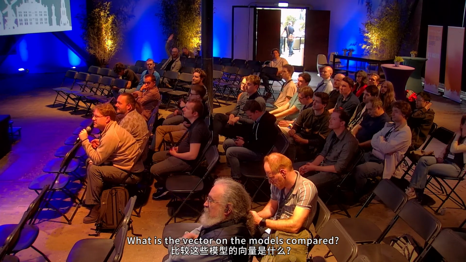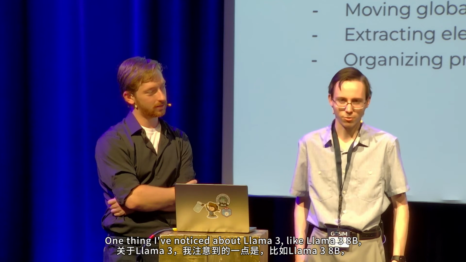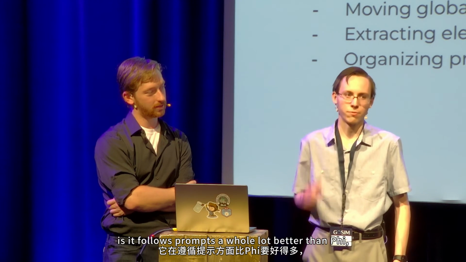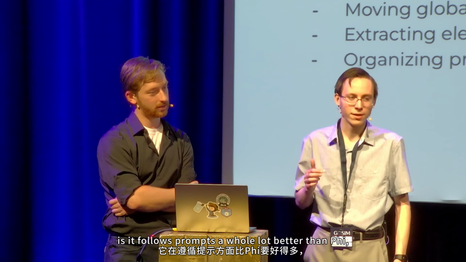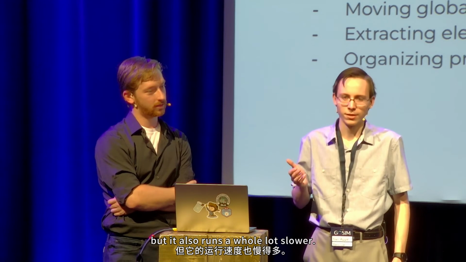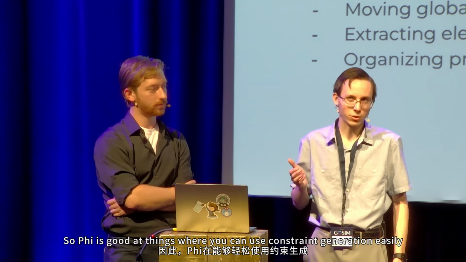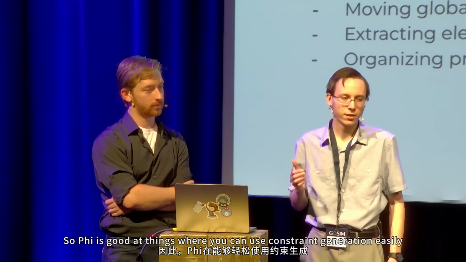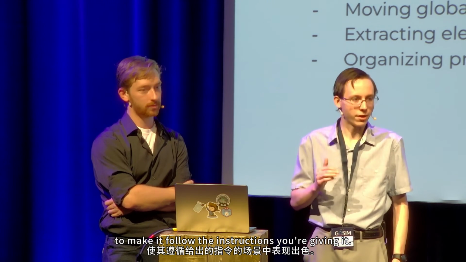One thing I've noticed about Llama 3, like Llama 3 8 billion, is it follows prompts a whole lot better than Phi, but it also runs a whole lot slower. So Phi is good at things where you can use constraint generation easily to make it follow the instructions you're giving it.